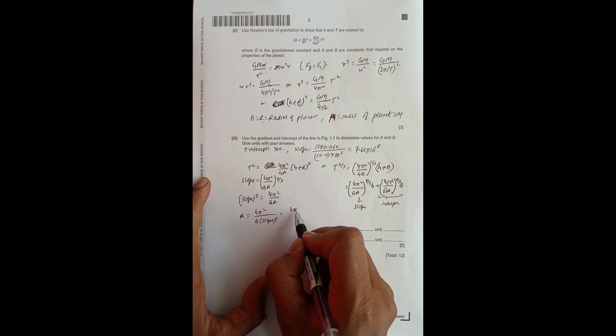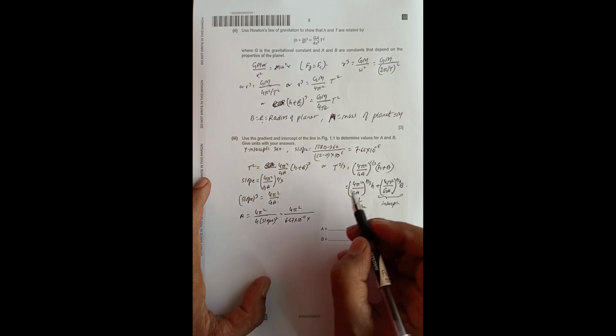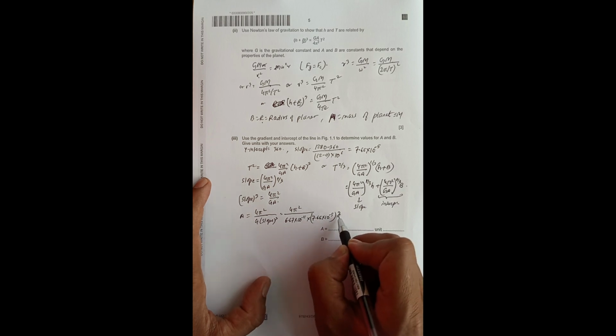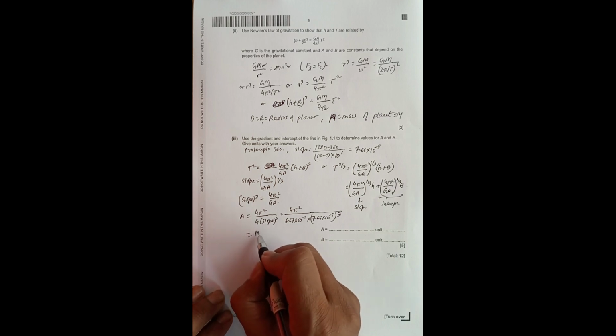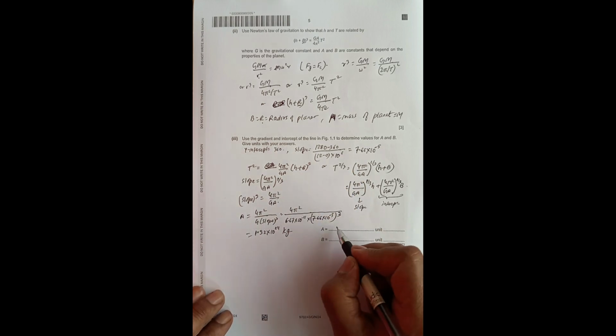So this will be 4 pi square by G, which is 6.67 into 10 to the power minus 11, into slope, which is 7.66 into 10 to the power minus 5, cubed. When I do the calculation, 4 into pi square divided by 6.67 exponent minus 11 and into (7.66 exponent minus 5) cubed as a whole, it becomes 1.32 into 10 to the power 24, and since A is mass, it is in kg. So its value is 1.32 into 10 to the power 24 kg.